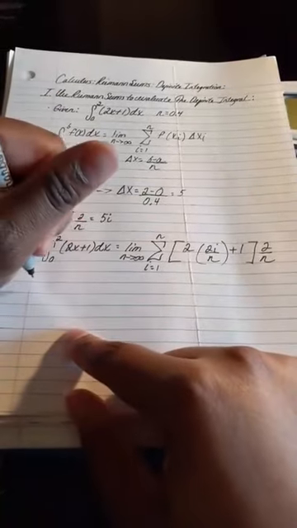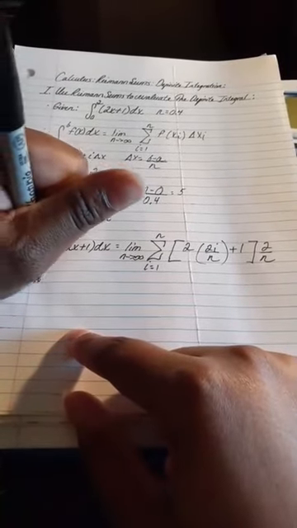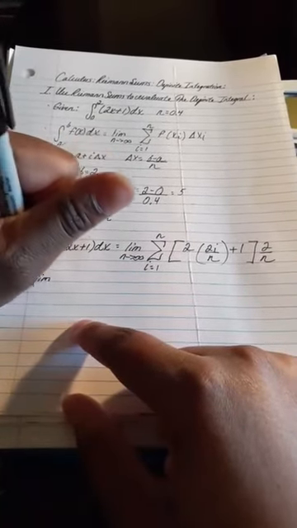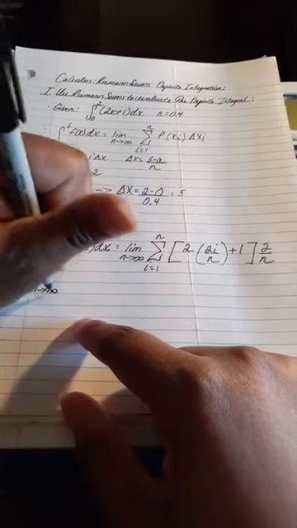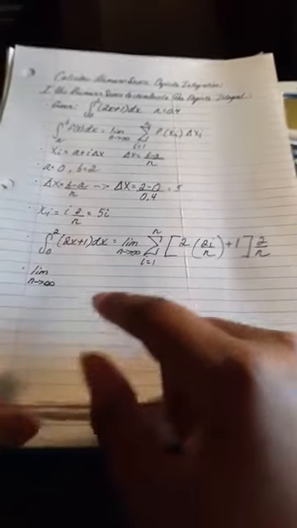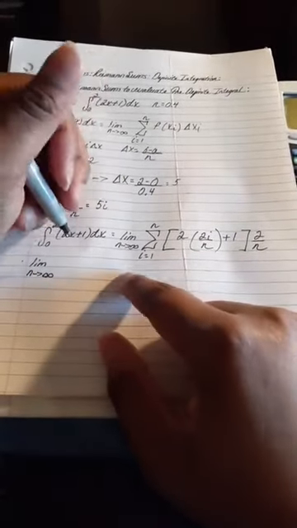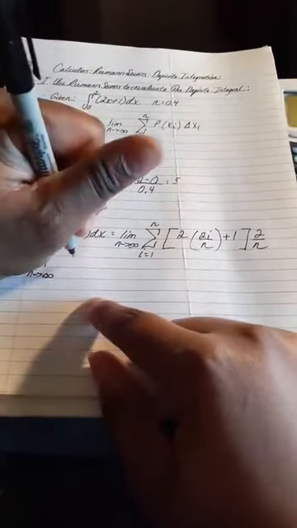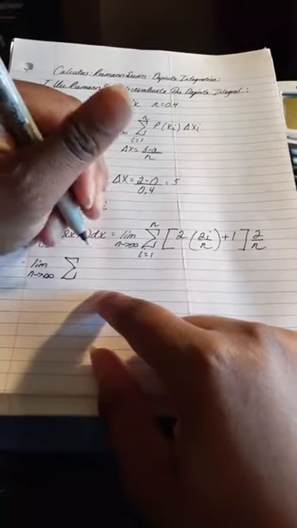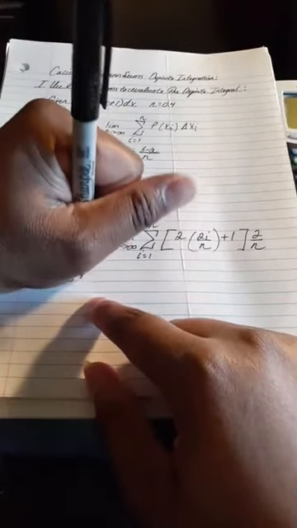Okay, let's continue to simplify. You want to try to simplify this down as much as possible before you try taking the limit. I tell people all the time, don't try to take the limit too early. If you try to take the limit too early, it's just going to be messy. So try to clean the stuff up first before you try taking the limit, which essentially we would have to do anyway.